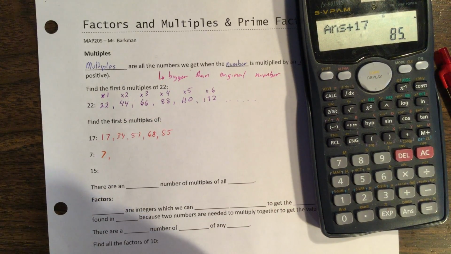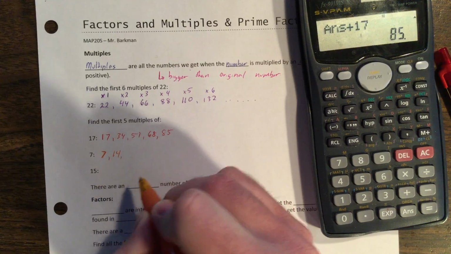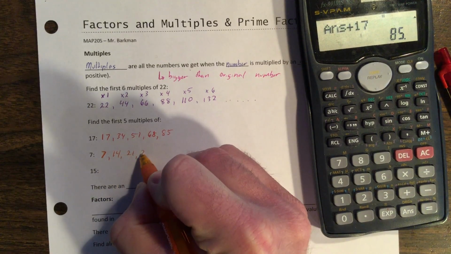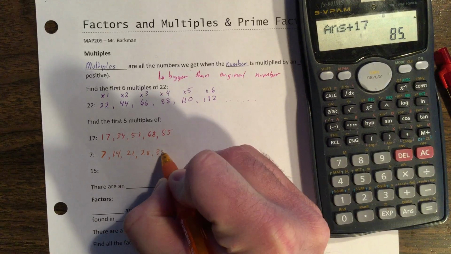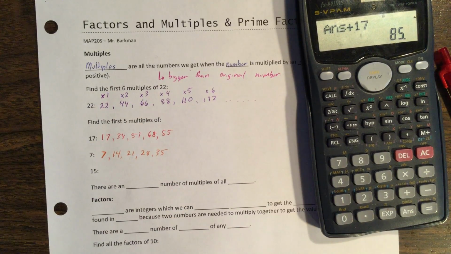Okay, just looking for multiples of 7, so we go up by 7: 14, 21, 28, and 35. Now, if all of a sudden I make a mistake here, I'm going to expect you to send me a message over the chat just to let me know that I've made a mistake on my video and I've got to redo it, because that would be a lot of fun.